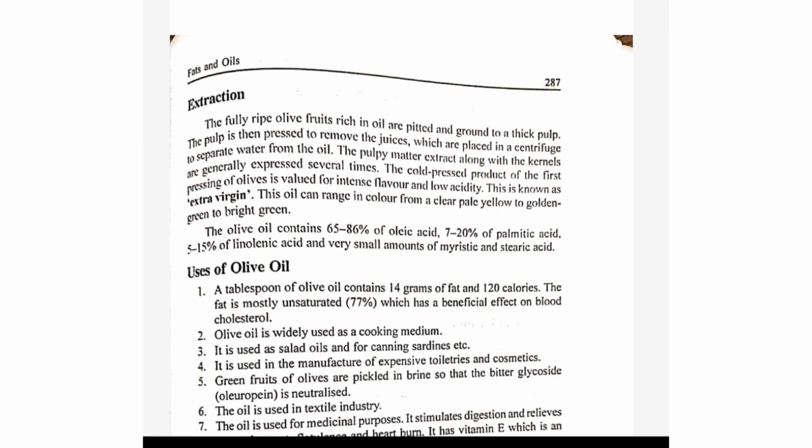It means the pulpy portion is useful for the juice, and it is placed in the centrifuge to separate the water from the oil. Centrifugation is a separation technique where the supernatant and pellet are differentiated. So the water and oil, the two portions, are separated by this technique. The pulpy matter extracted along with the kernels is generally expressed in several types. The seed inside the pit is known as the kernel.